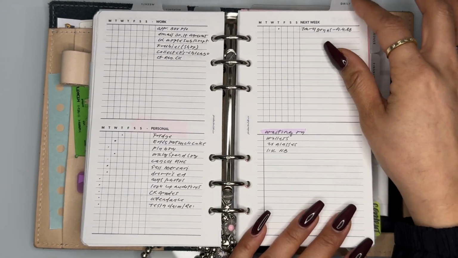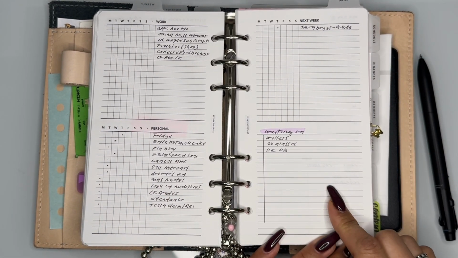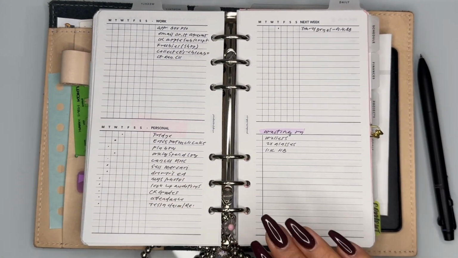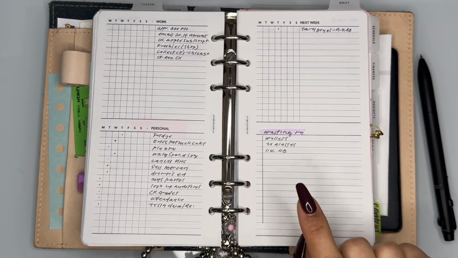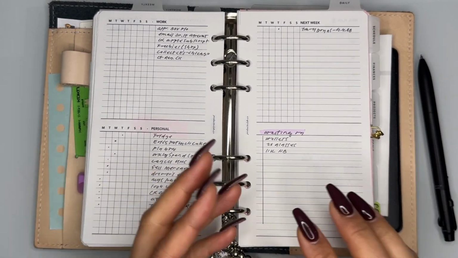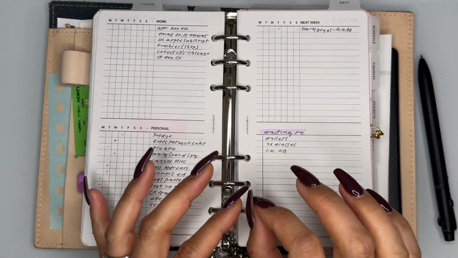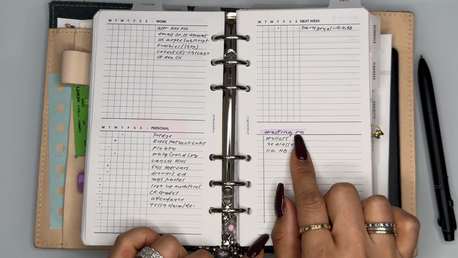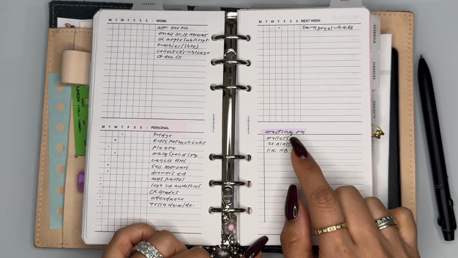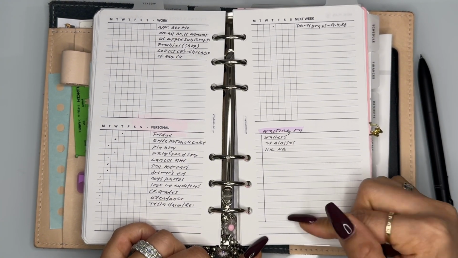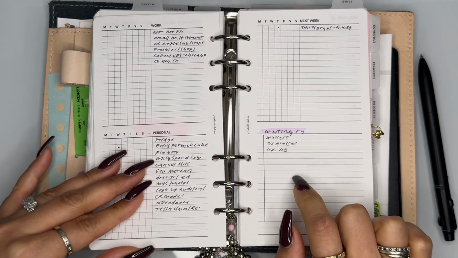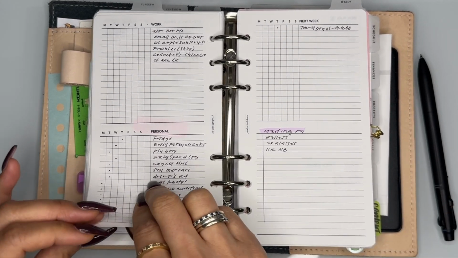All right, next section here is an empty, just lined paper area where you can certainly, I guess, draw or sticker, write down things, write quick meeting notes. For me, I've been using it for waiting on items. Whatever I order, I just like to keep track of that here, and then also some income coming in.